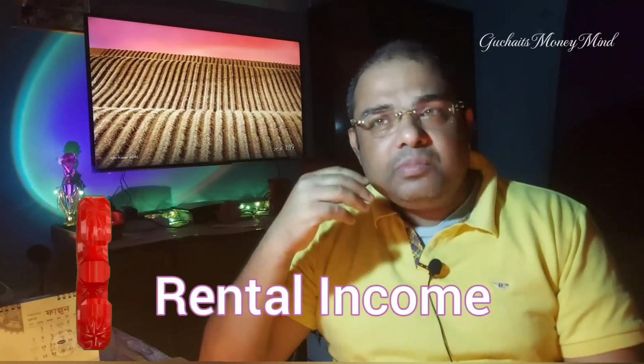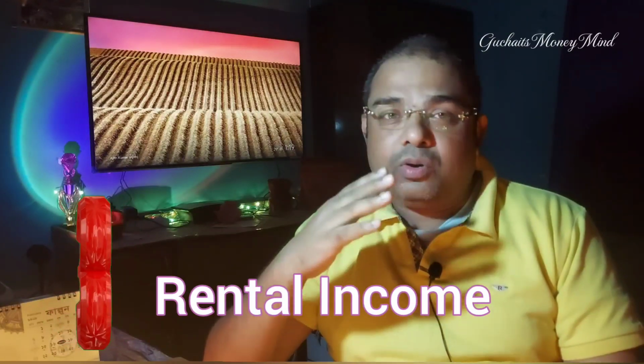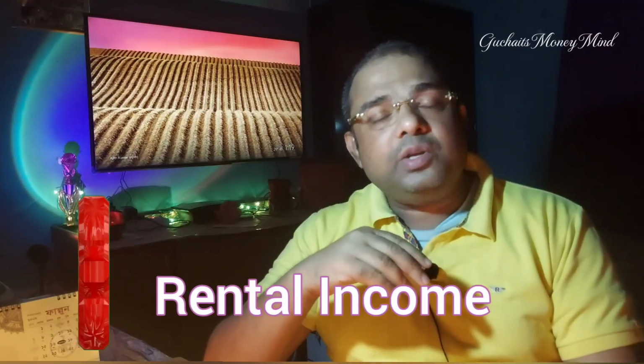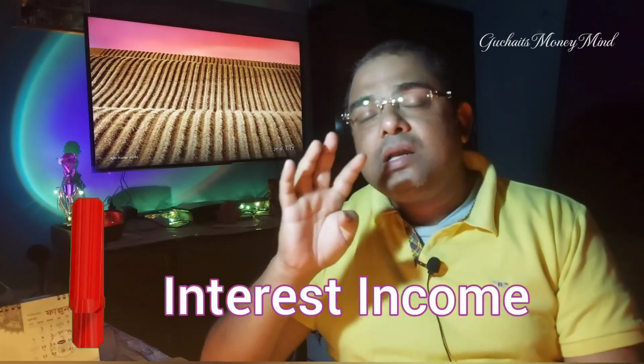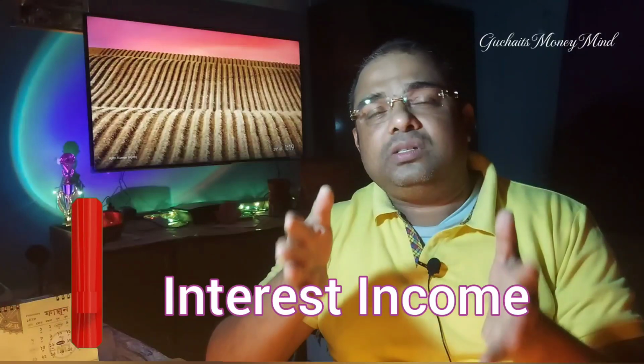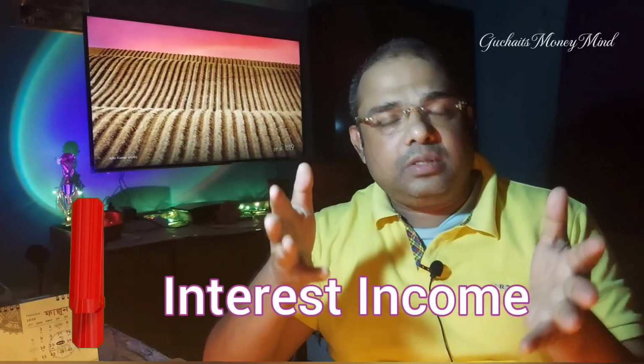An income that comes as a rental income from your real estate, your properties that you have. And an interest income, an income that comes from your deposits, fixed deposits or whatever investments you have, you earn interest from them. Or maybe you have lent your money to somebody and you earn interest on that. So these are the basic four types of income that you get in today's world. Majorly, we can segregate the earning income into these four different categories.